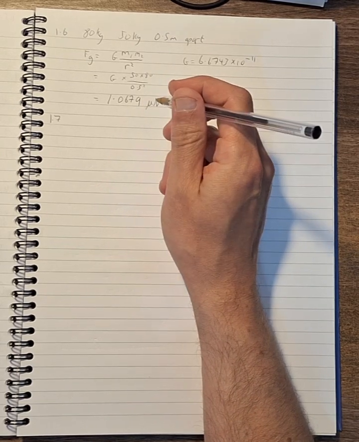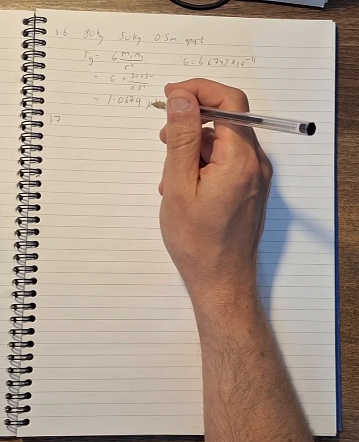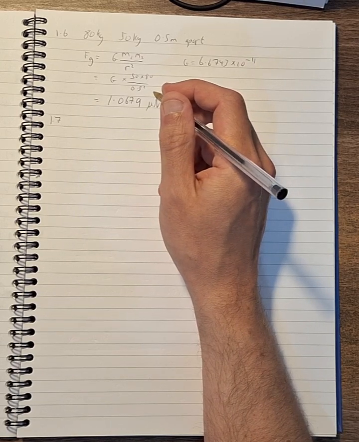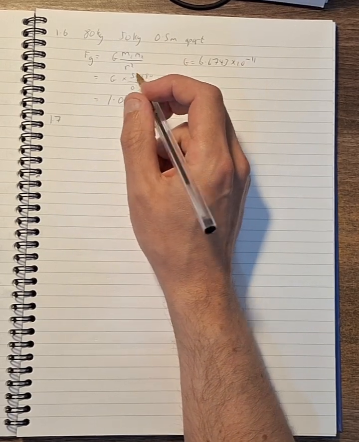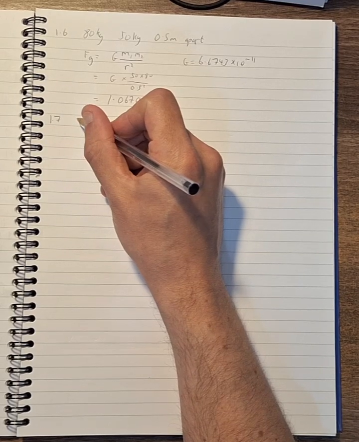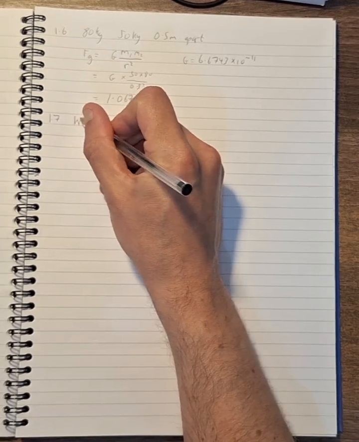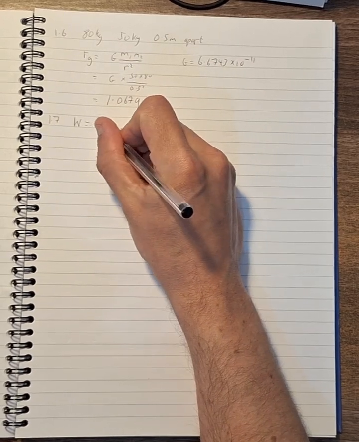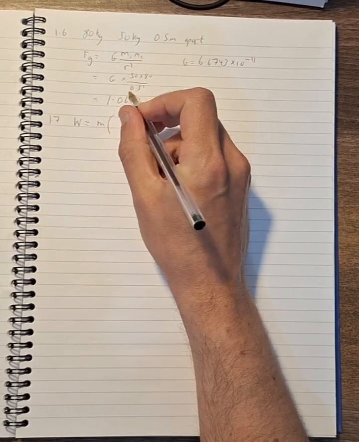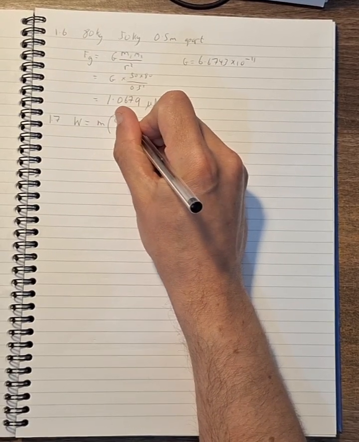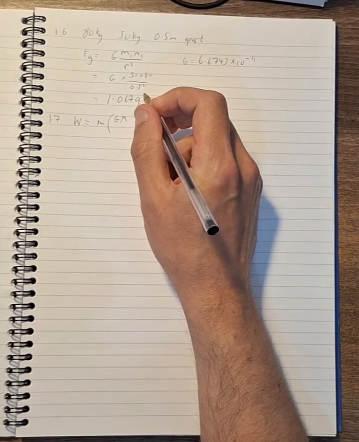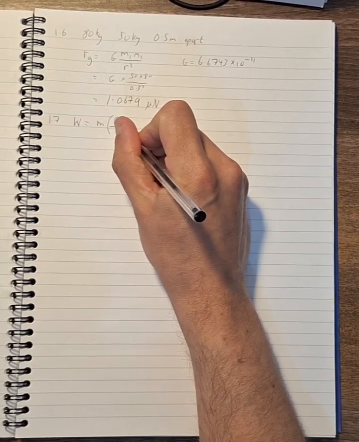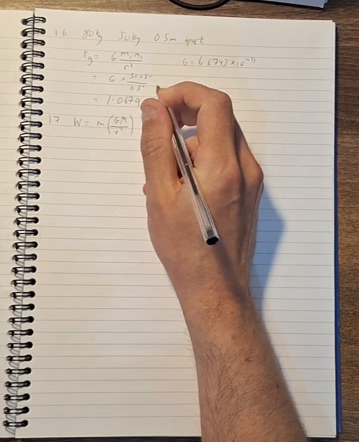Then on to 1.7, which is asking, if a person's weight is W on the surface of the Earth, calculate the Earth's gravitational pull on that person at a distance equal to the moon's orbit. So this is also not terribly difficult. The weight equation is W equals the mass of the object times gravitational constant times the mass of the body divided by the radius squared.